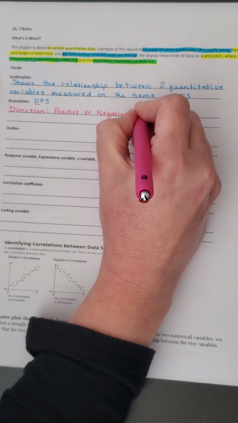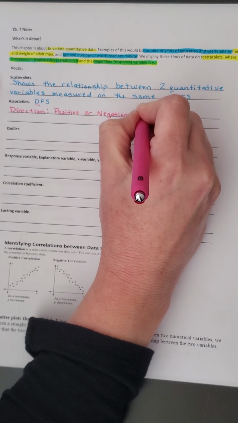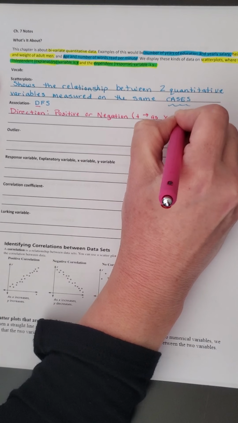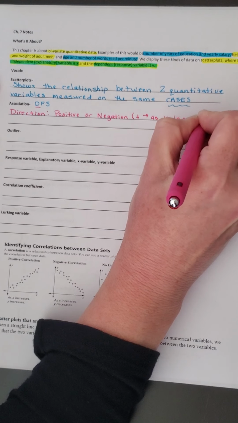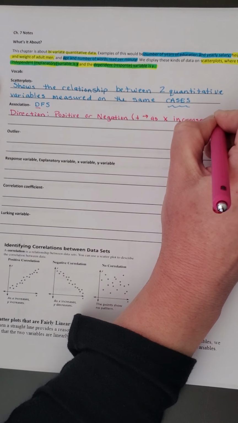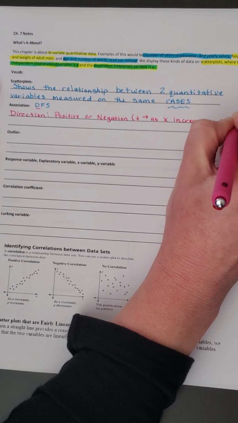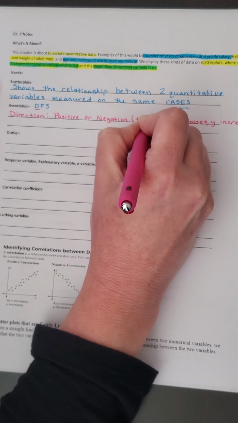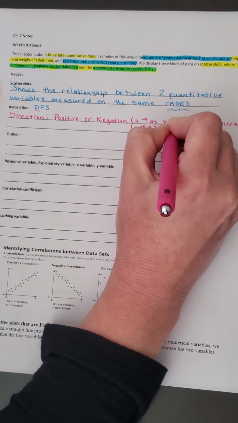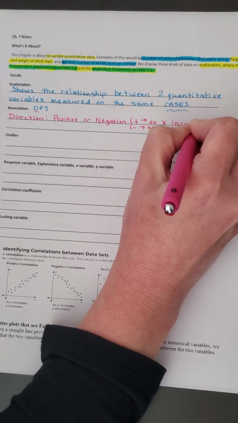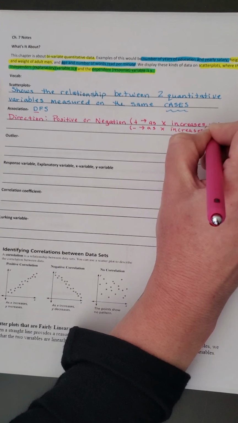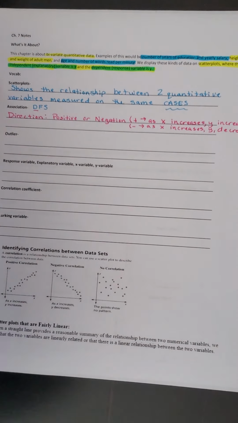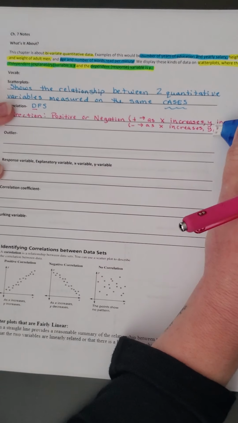Positive implies as x increases, y increases. And then negative would be as x increases, y decreases. Whoops. This is why I have white out.